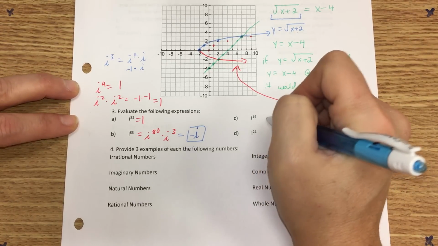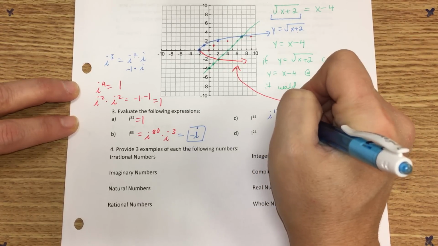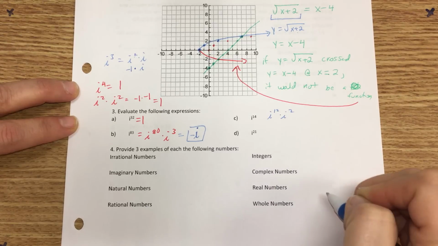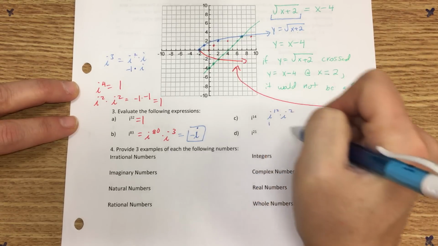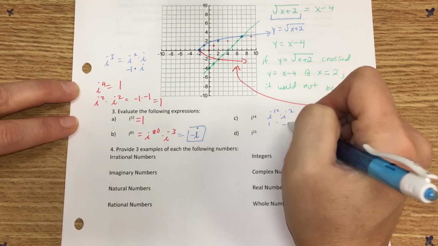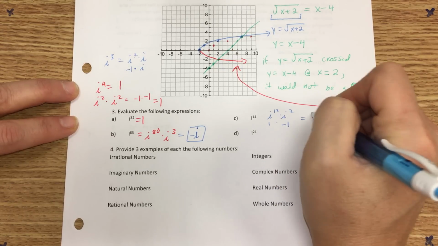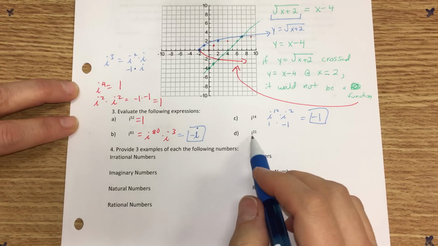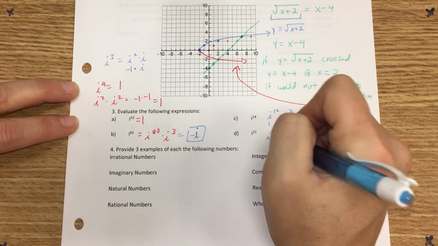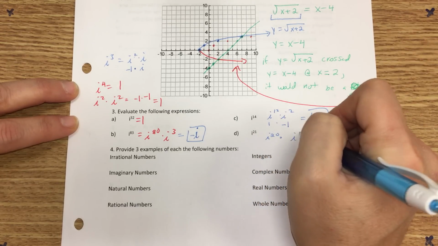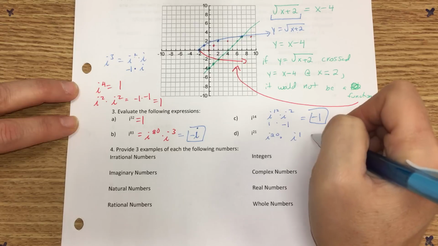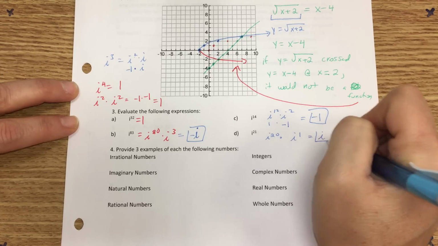Letter C, I'm going to break up i to the 14th as i to the 12th times i squared. i to the 12th is 1. i squared is negative 1. I'm going to break up i to the 21st as i to the 20th times i to the 1st. i to the 20th is 1. 1 times i is i.